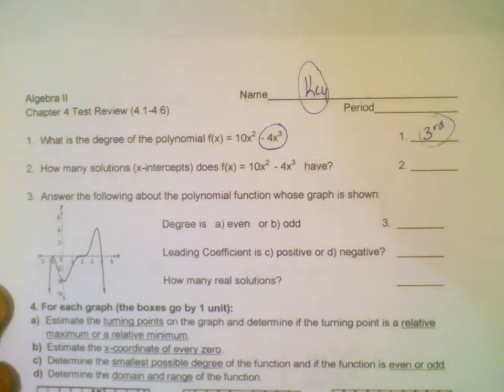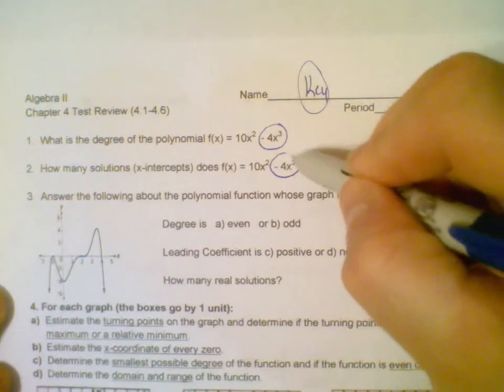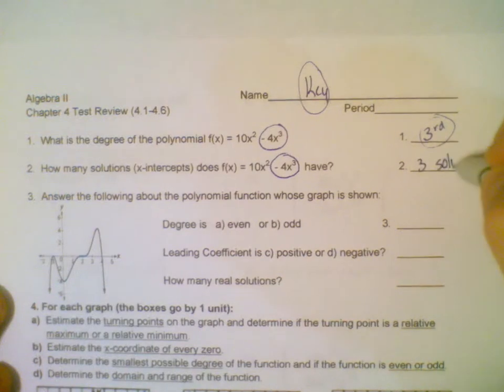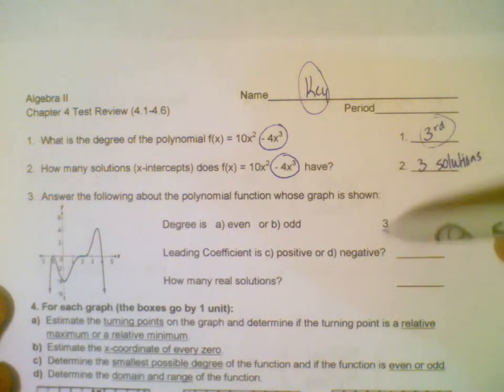Okay. Second one, how many solutions do they have? That is exactly the same as the degree. So remember, I said in class, if you want to know how many answers you're going to have when you're done, you look at the biggest power. So that would be this one again. So that means it's a third power, so it's 3 solutions. Okay, or 3 x-intercepts.